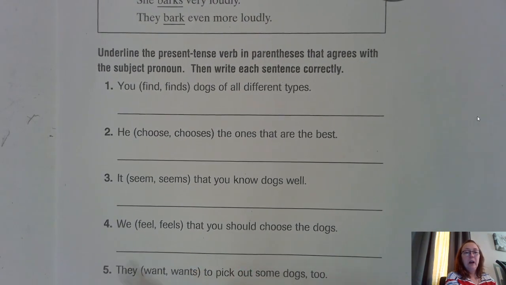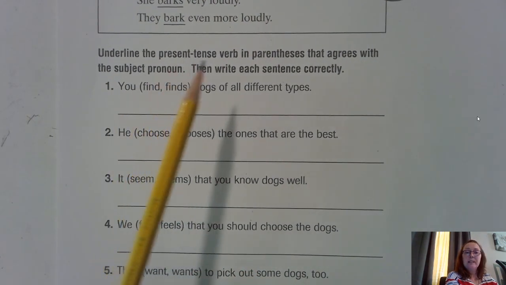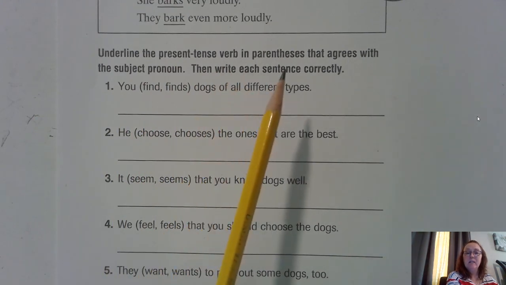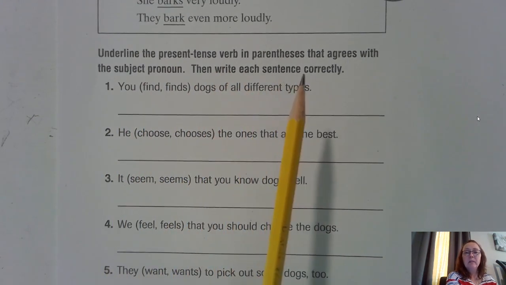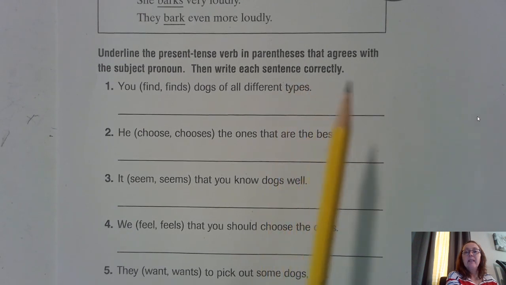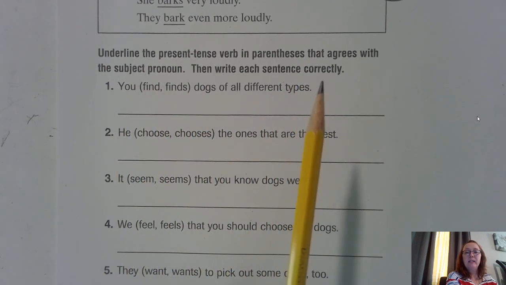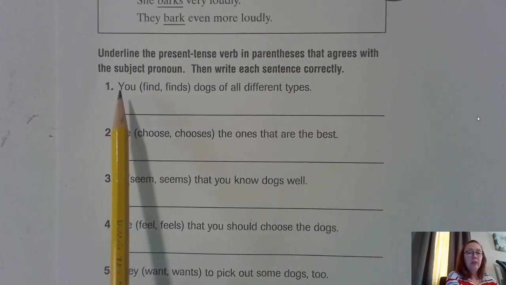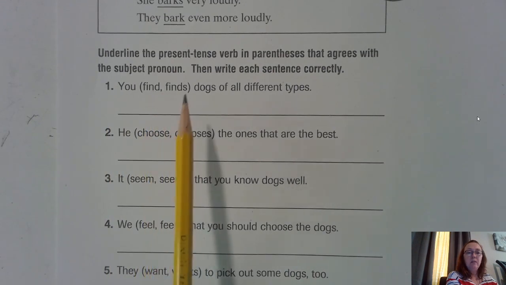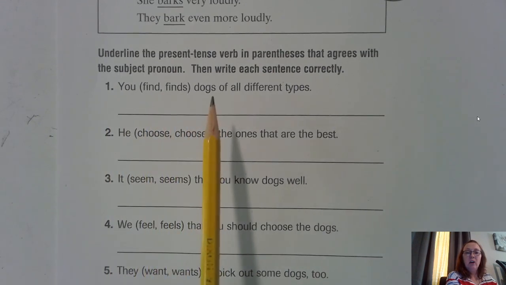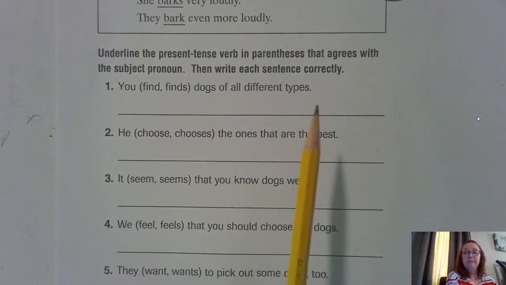We're going to underline the present tense verb in parentheses. So they're giving us the present tense verb in the parentheses that agrees with the subject pronoun. Then write each sentence correctly. Okay, so let's read number one. You find or finds dogs of all different types.